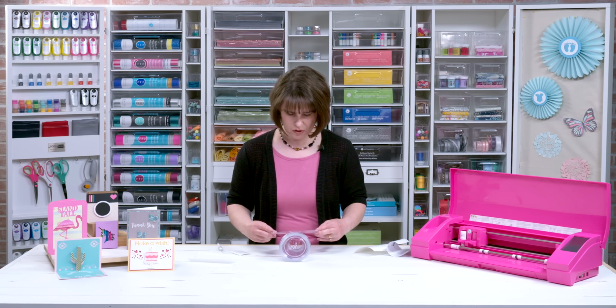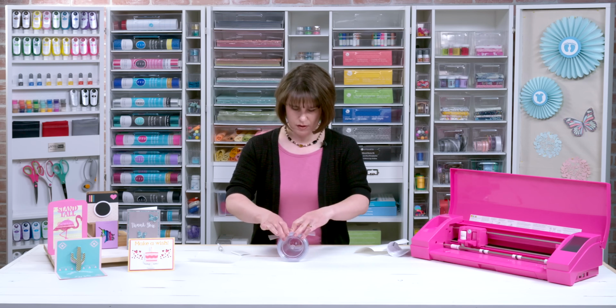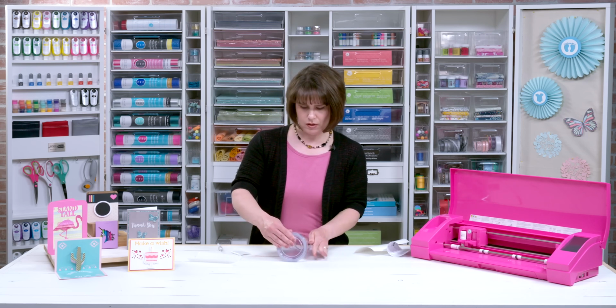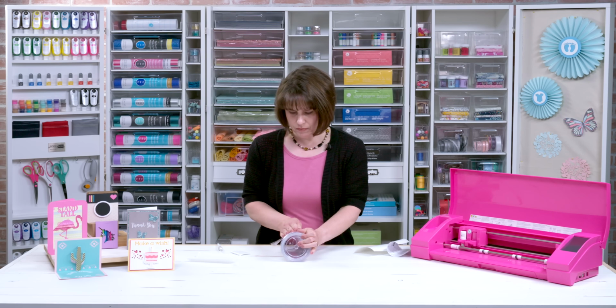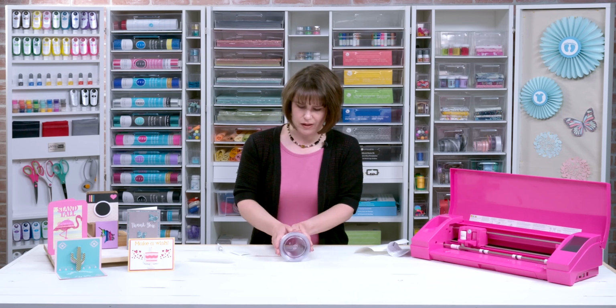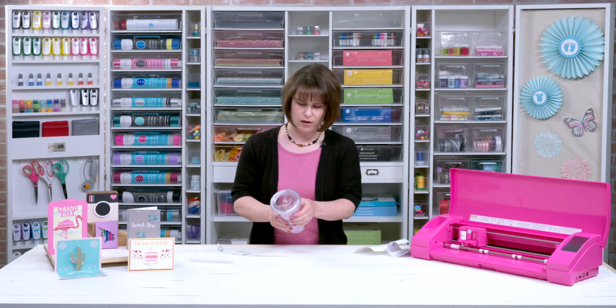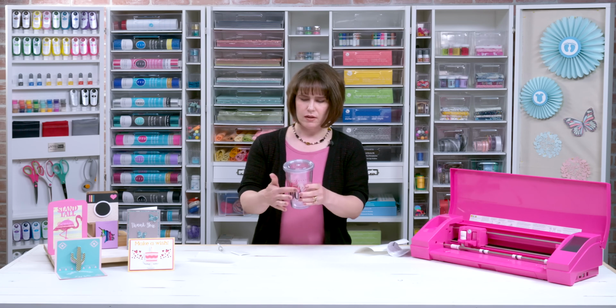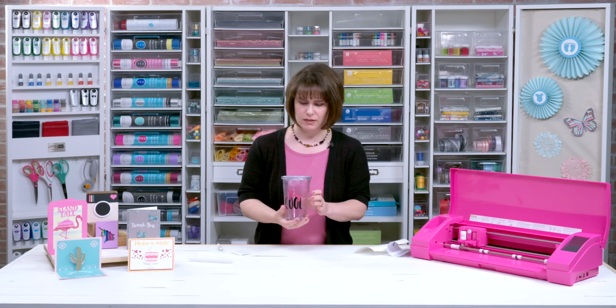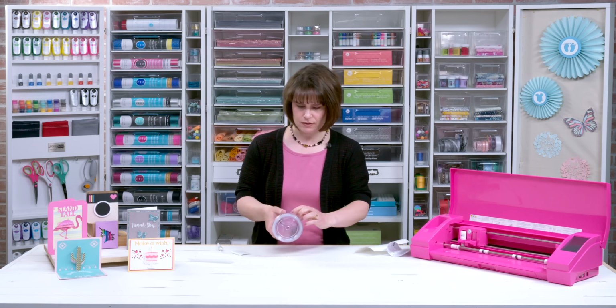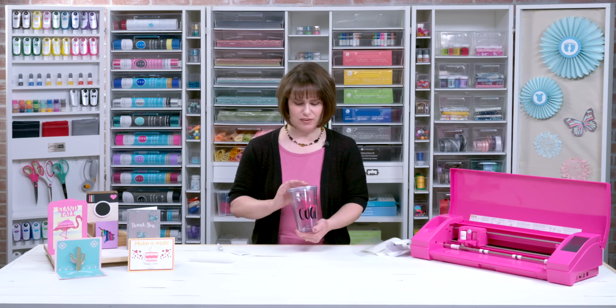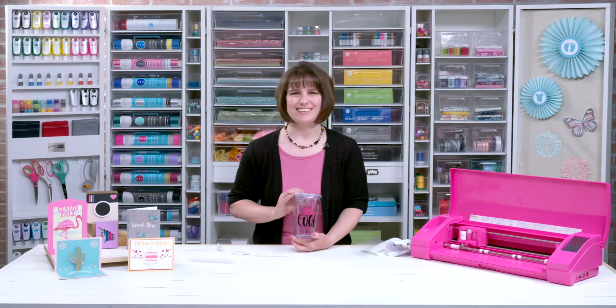Press it down in the middle first, and then smooth outwards. And instead of like that masking tape curving up, it's going to go straight across, and it leaves that nice shape. Let me pull off the transfer tape. And we don't have any curved lines, it just looks nice and straight.